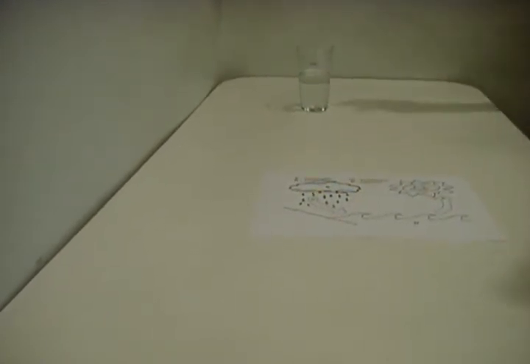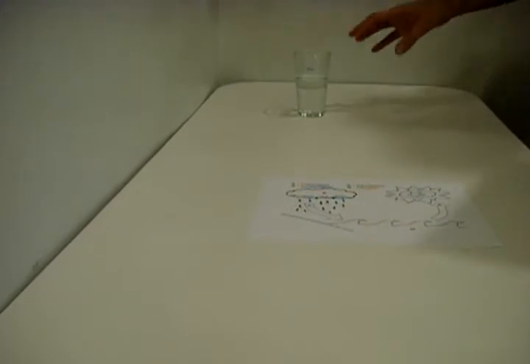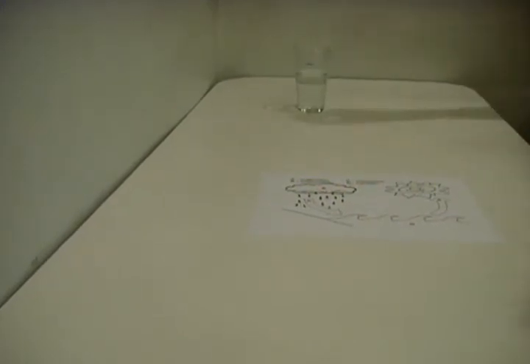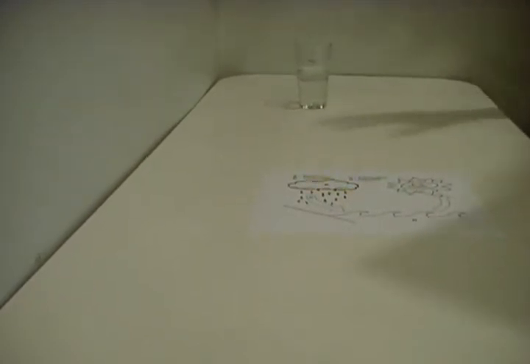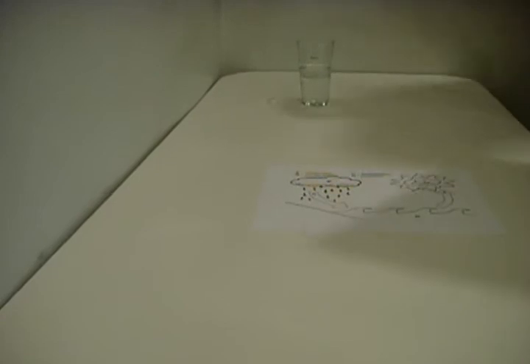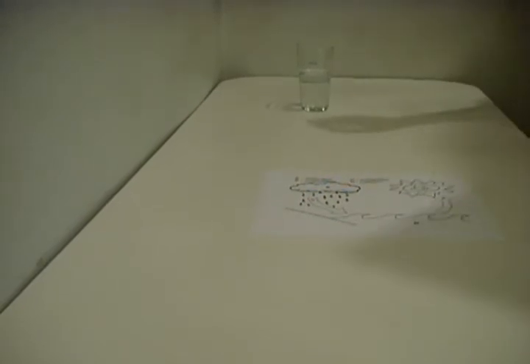The third part of the water cycle, I'm sure you're all familiar with, is called precipitation. Precipitation occurs when so much water has condensed that the air cannot hold it anymore. The clouds get heavy and water falls back to the earth in the form of rain, sleet, or snow.